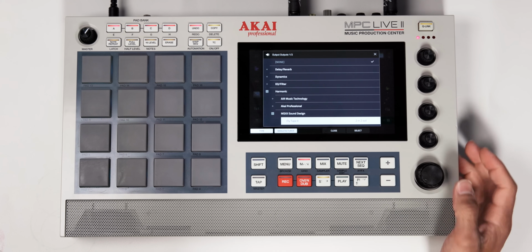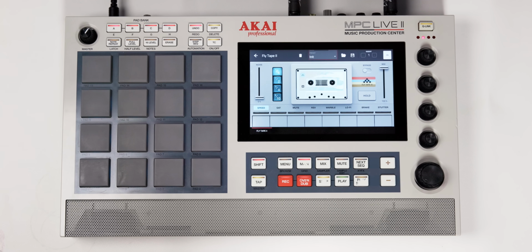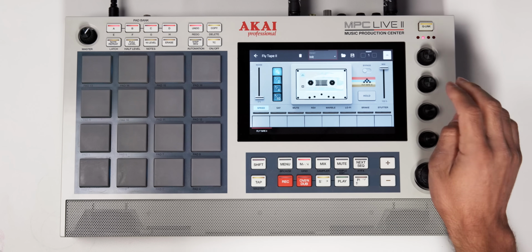I'm gonna add a Lo-Fi Tape, open that up. This is now going to affect my entire mix. So anything I do right here will affect my drums, sample, and bass. What do I wanna do? Maybe I wanna add some stutter at the very top.